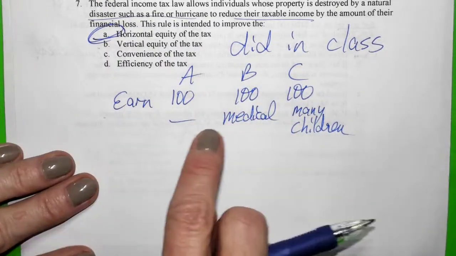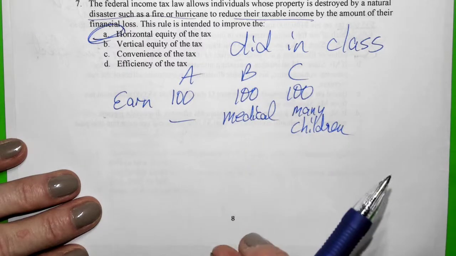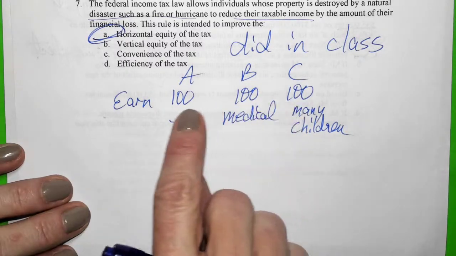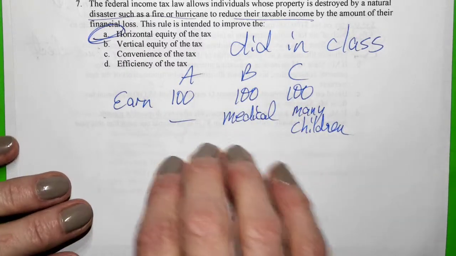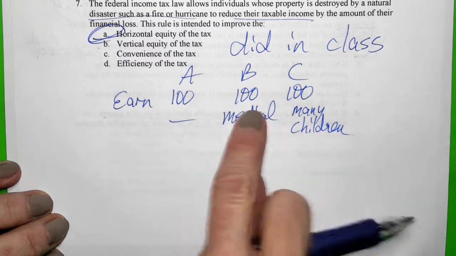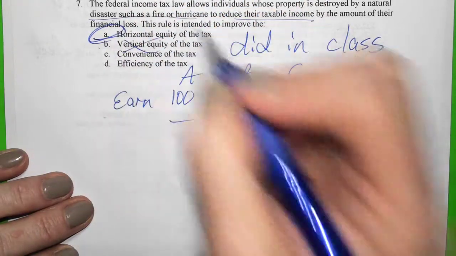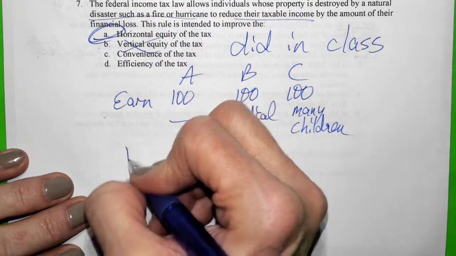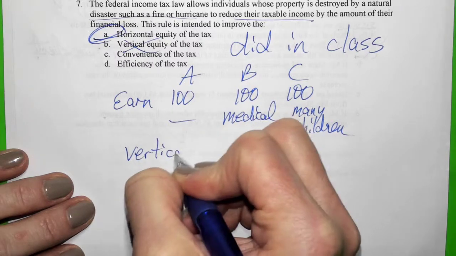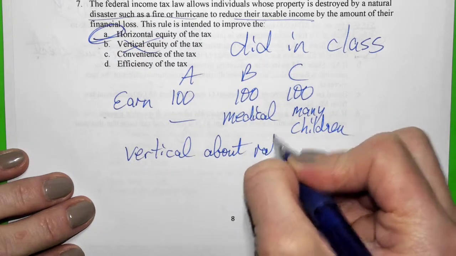to make it the case that people with similar ability to pay tax are paying the same tax, you might permit deductions here. Vertical equity is not the answer because vertical is more about rates and the system.